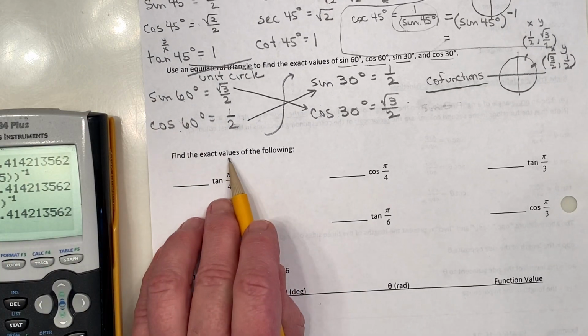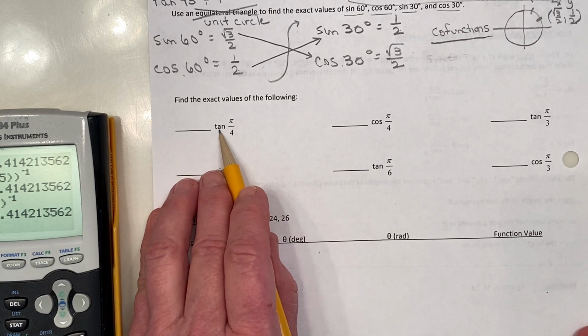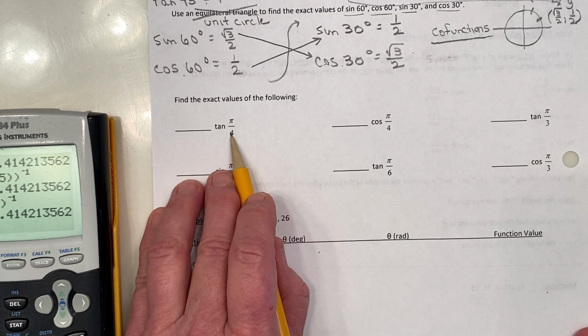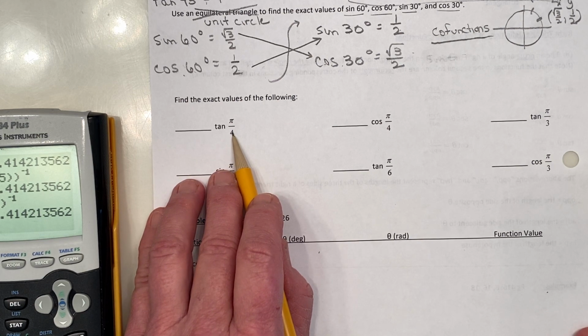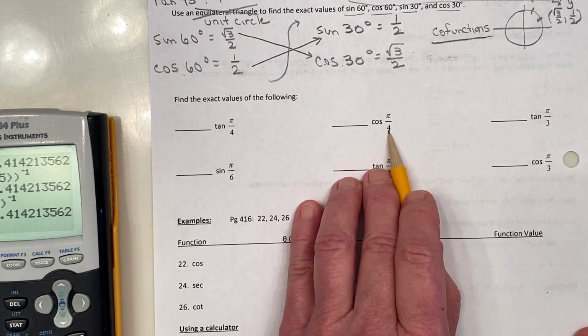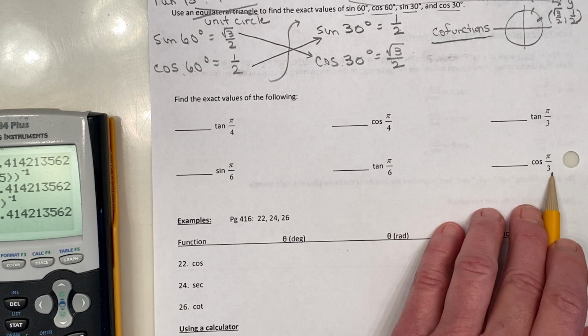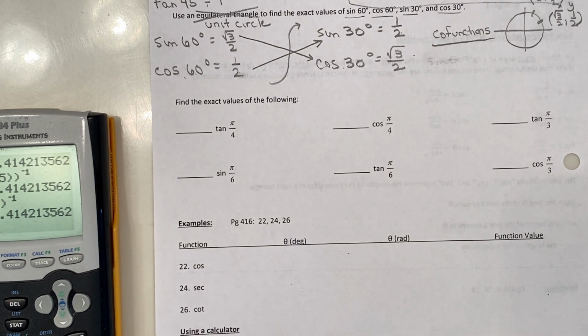Let's find the exact values of the following. The exact values. What's the tangent of pi over 4 radians? So instead of using degrees now, we're going to use the radian measure, but we know pi over 4 is equivalent to 45 degrees. We're going to find the cosine of pi over 4, the tangent of pi over 3. Notice all these angles after the trig functions. They're all angles that are present on the unit circle.